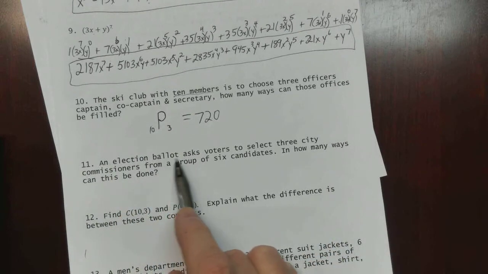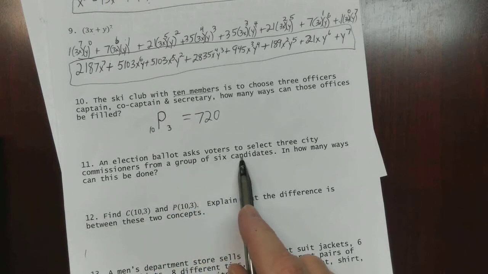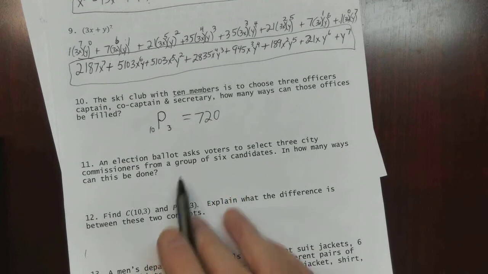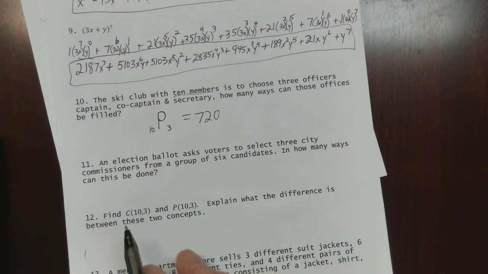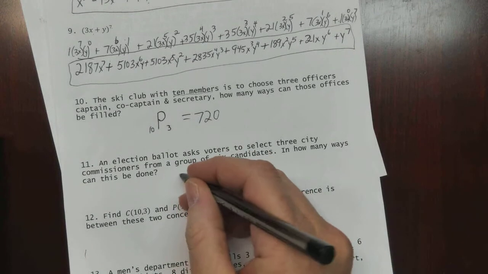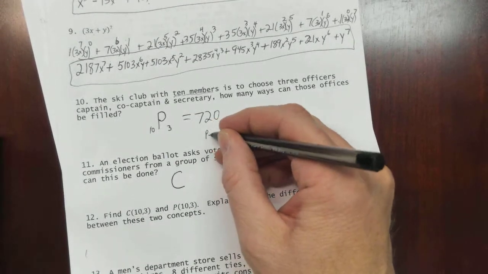Number 11, an election ballot asks voters to select 3 city commissioners from a group of 6 candidates. In how many ways can this be done? Now on this one, the order does not matter. So I'll put a C, and that's a combination. This is a permutation.